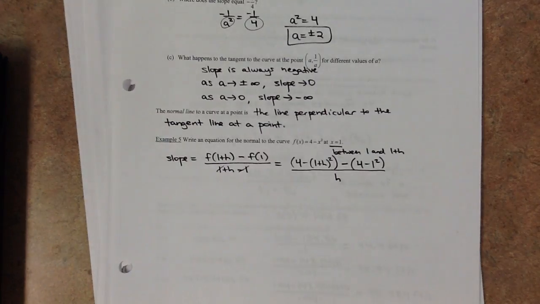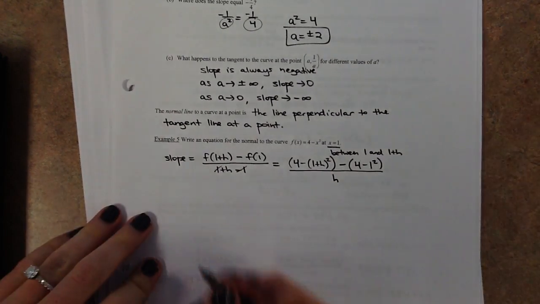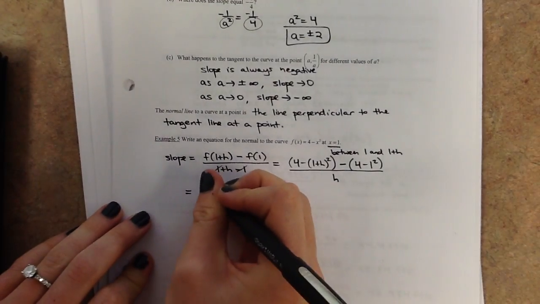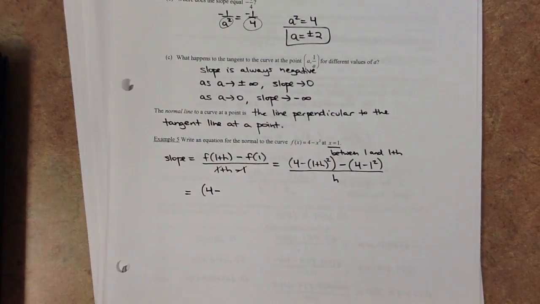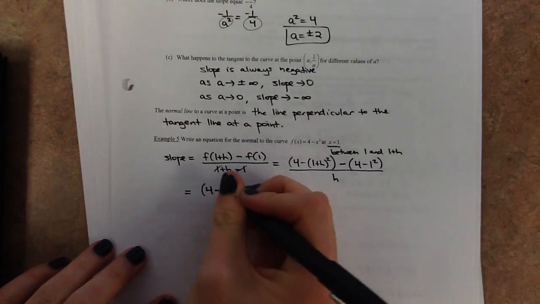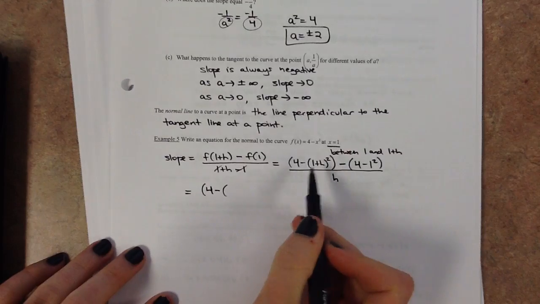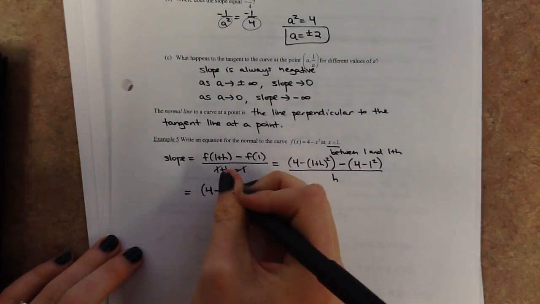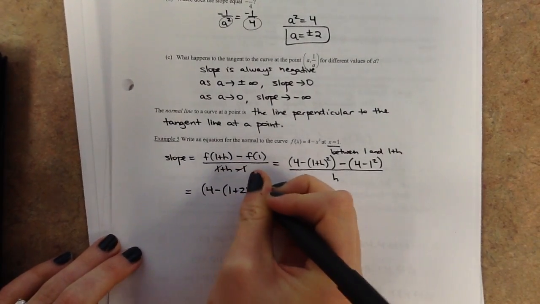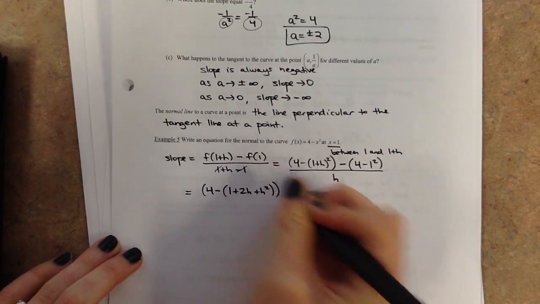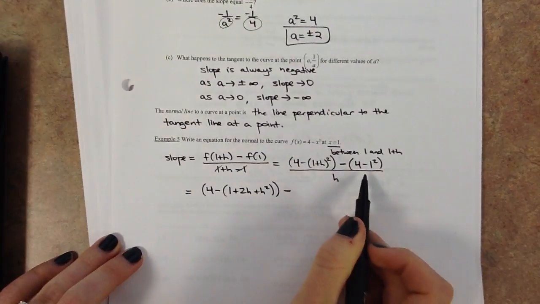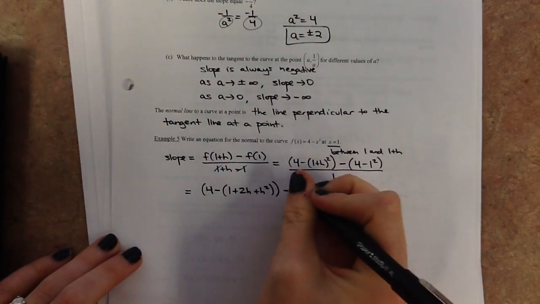This part ends up being kind of a lot of algebra, so I want you to look in here. I've got 4 minus, and make sure you are careful with your parentheses because you're subtracting an entire quantity. So 1 minus, if I take that 1 plus h, write it out twice, FOIL it out, I get 1 plus 2h plus h squared. And then minus 4 minus 1 squared, of course, ends up being 3.